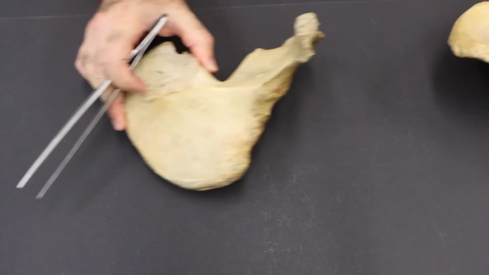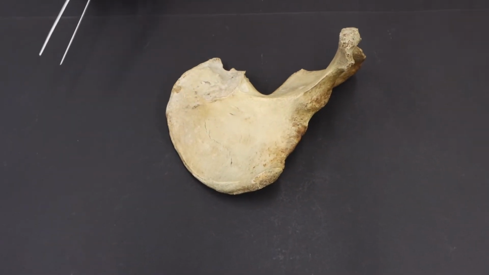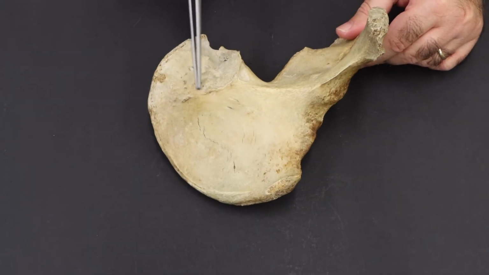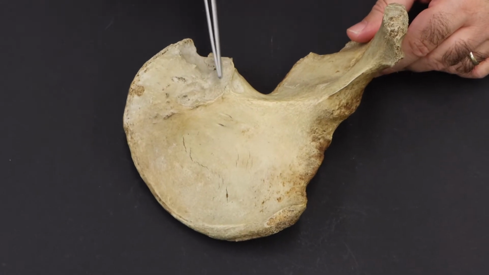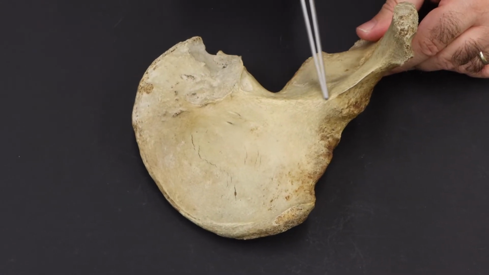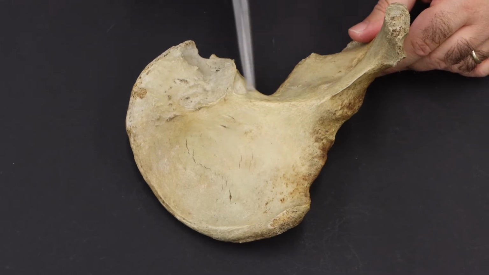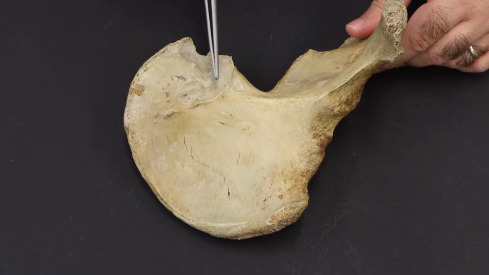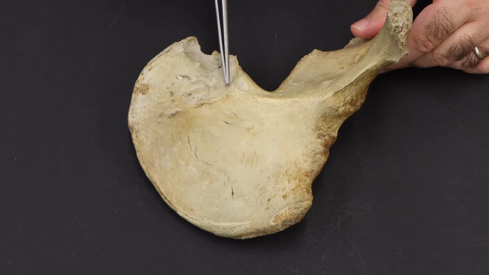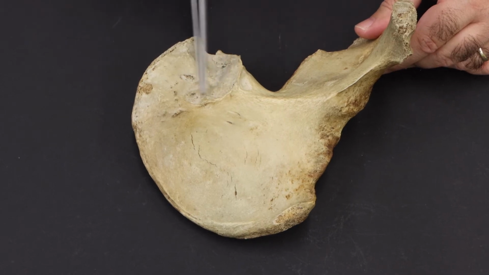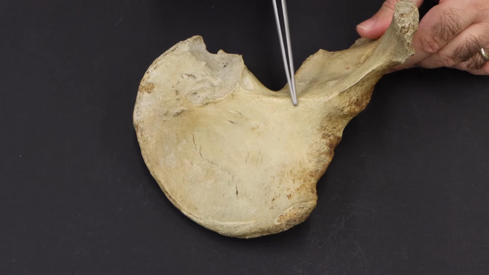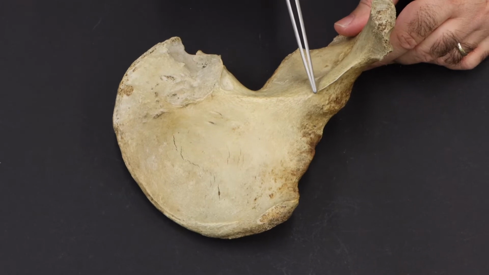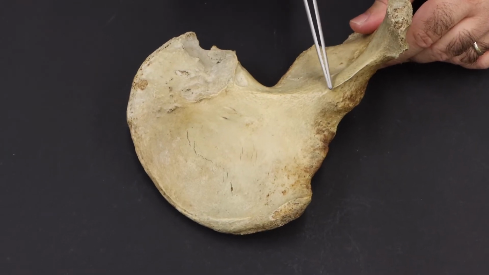So then the next part that we are going to talk about is that from the auricular facet or surface we have a line which is called the arcuate line. The arcuate line is like an arch-shaped line that starts approximately at the level of the auricular surface, is directed inferiorly and anteriorly, till it reaches the superior ramus of the pubic bone.